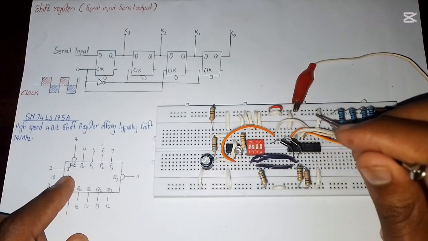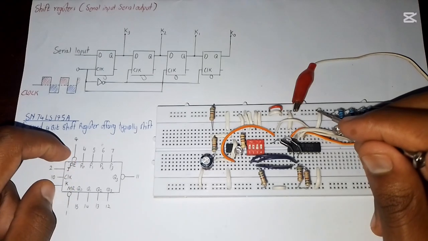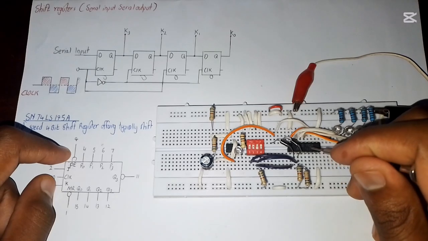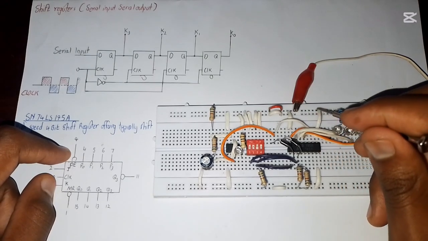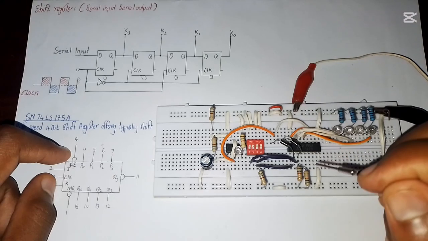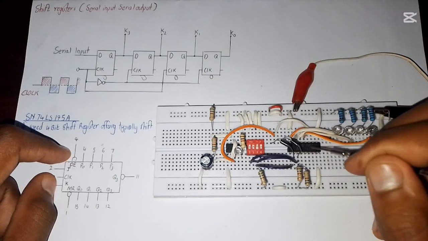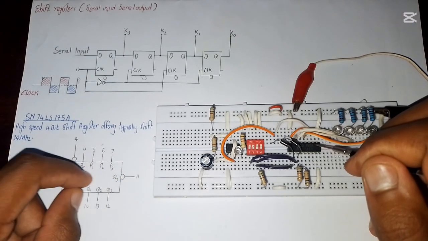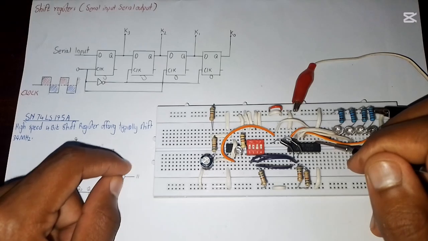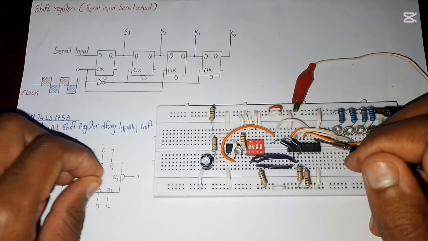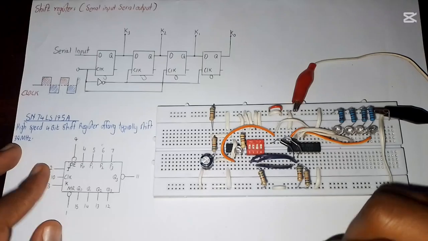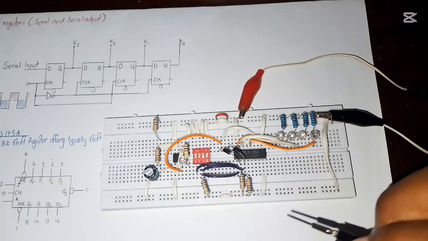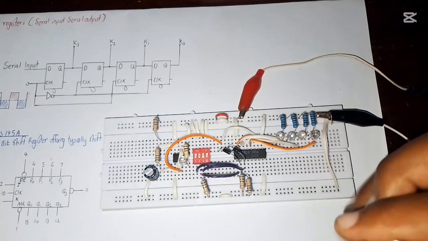And pin number 9, as we have said, is a parallel enable. Since we are not connecting this IC in parallel mode, we have to keep this high. You can see I've connected it directly to the power supply, so it's high, meaning it's going to be low inside. So we have disabled this parallel connection, for us to use this serial input, serial output connection. And the LEDs are right there. We are using blue LEDs and 1K resistors to protect the LEDs from the current.